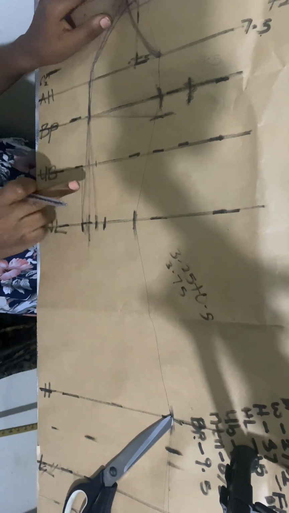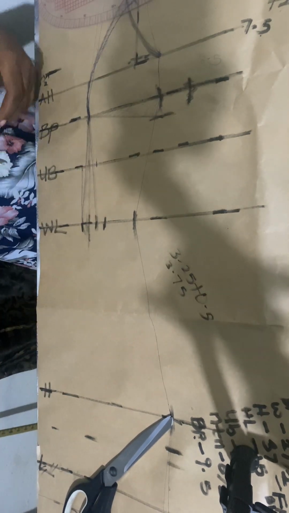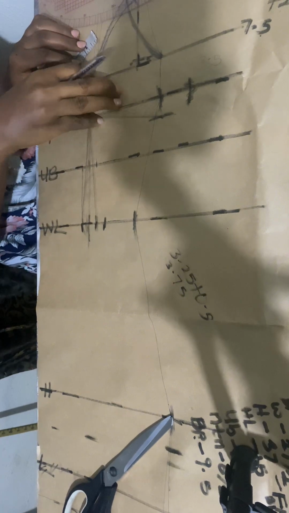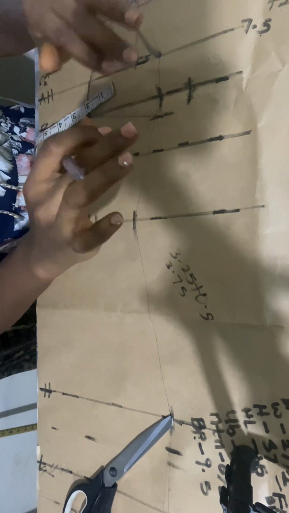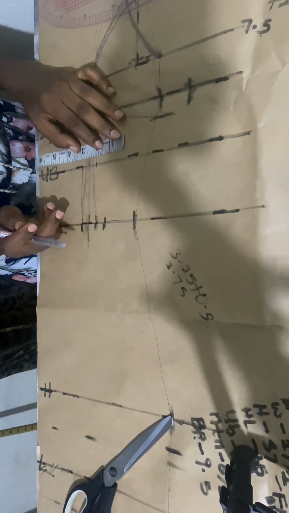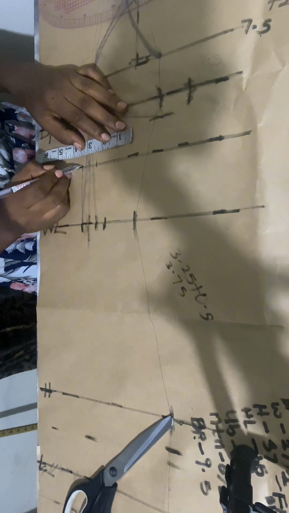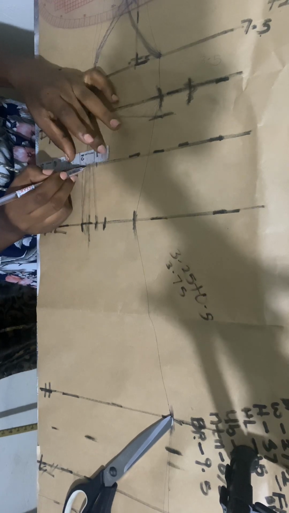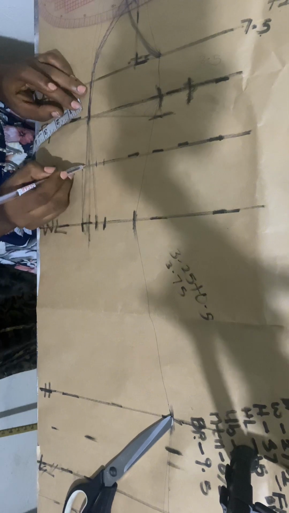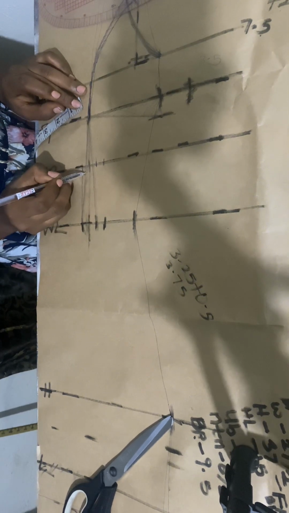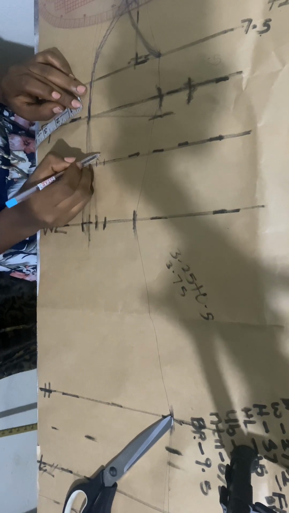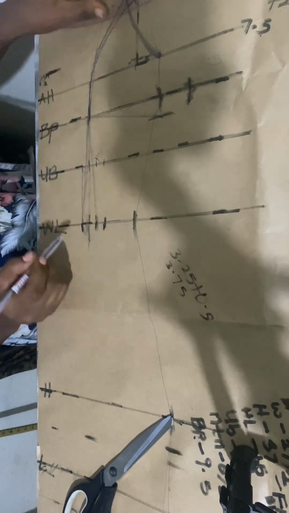I decided to change this. That is why I'm measuring like this. I want to give it a puffy shape. I want to give it this breast shape. That is what I'm doing like this. So half inch here, then 1 inch here, half inch here, 1 inch here, half inch, 1 inch.